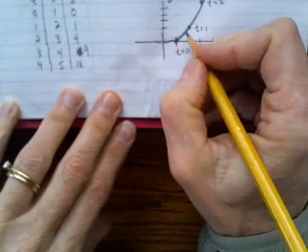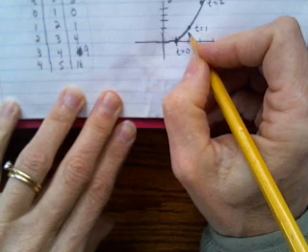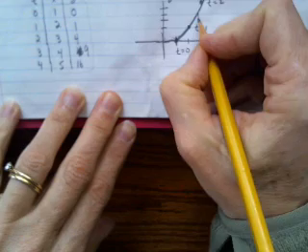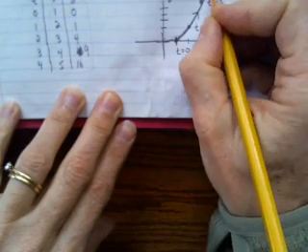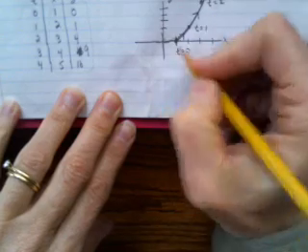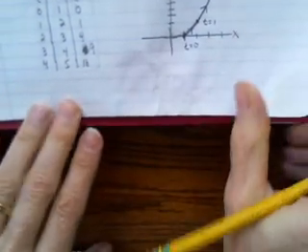Now the important thing about parametric equations is because it's representing particle movement, you want to put arrows along the way to show that the particle is moving up to the right and not down to the left.